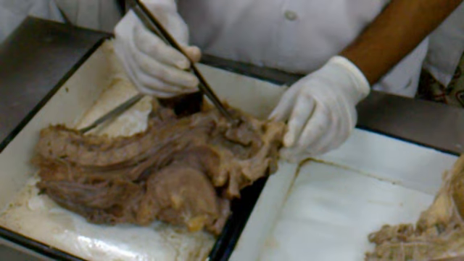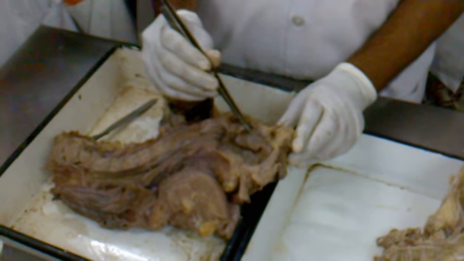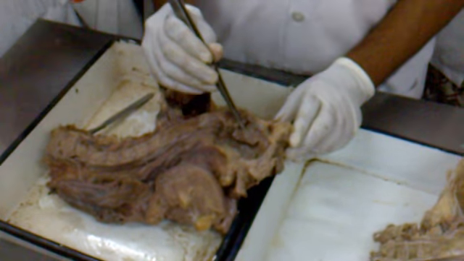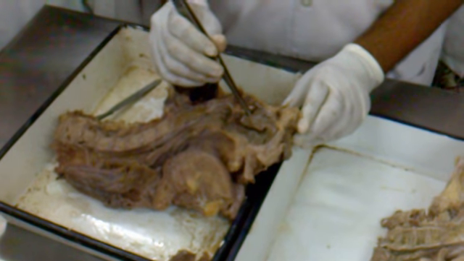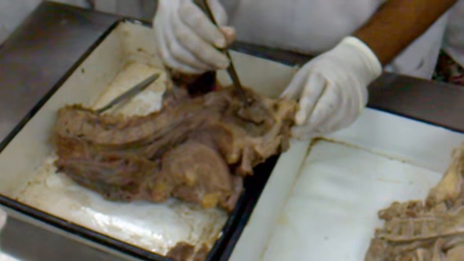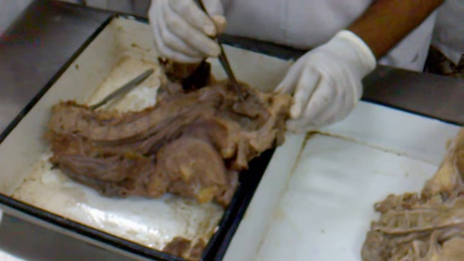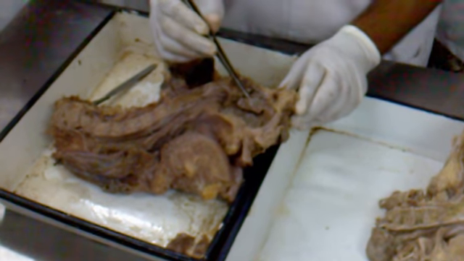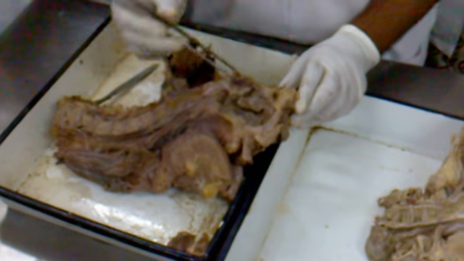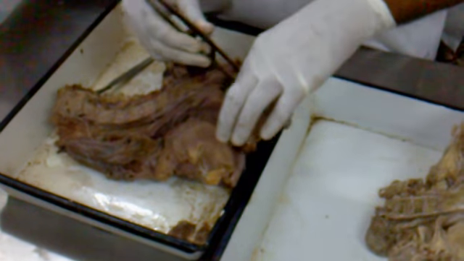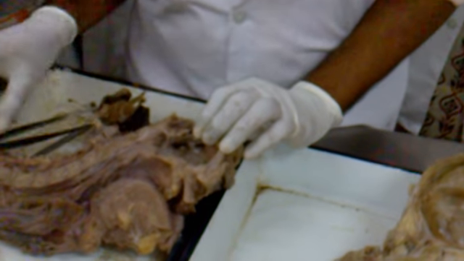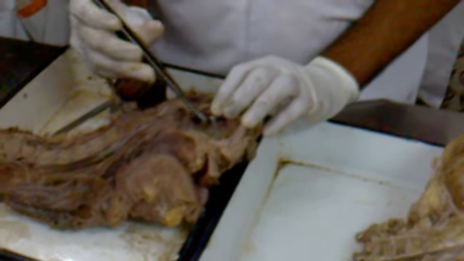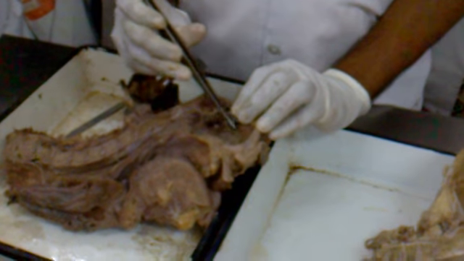Now this is the superior meatus, in between the superior concha and the middle concha. In the superior meatus, there is an opening of the posterior ethmoidal air sinus. Posterior ethmoidal air sinus opens into the superior meatus. Then there is the middle meatus. In the middle meatus, there is an elevation. It is called the bulla ethmoidalis.